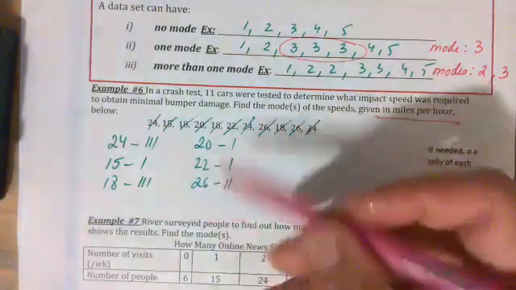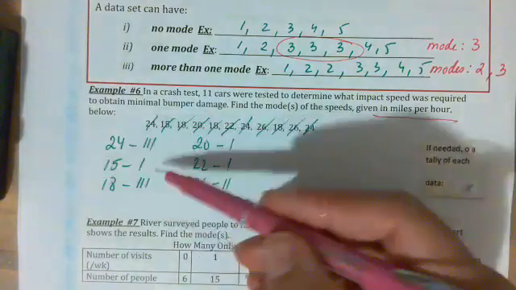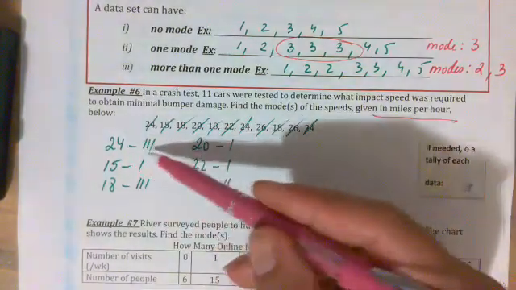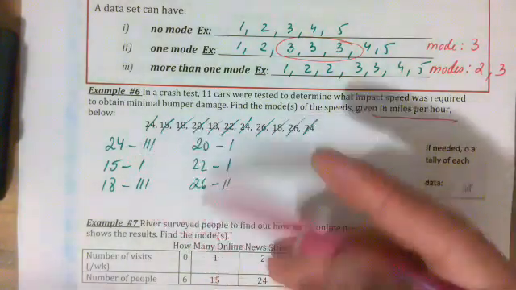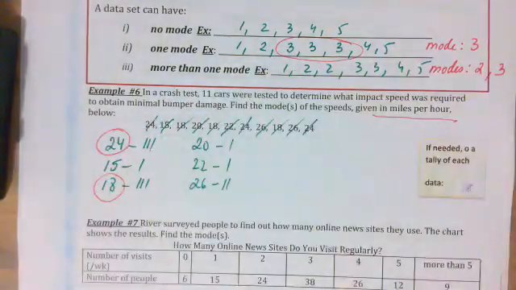So you're looking at the miles per hour speeds with the highest frequency. So this one occurs 3 times, this one occurs 3 times. So that's the highest from all of the counts. So our modes are 18 and 24.